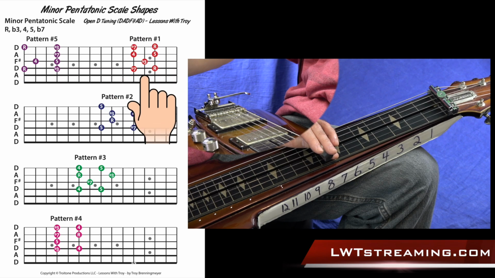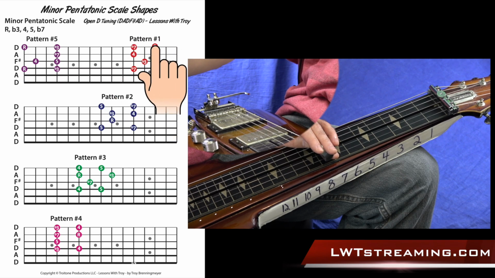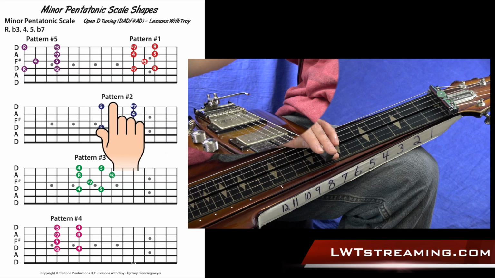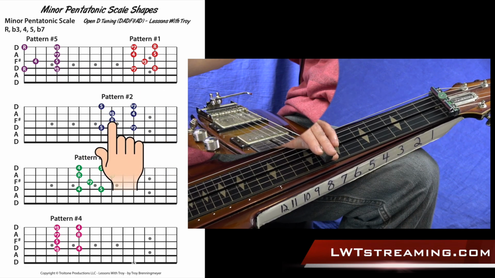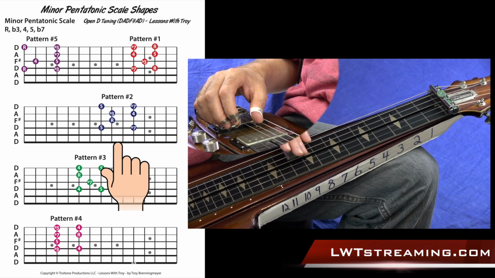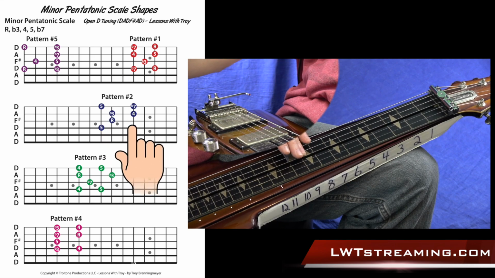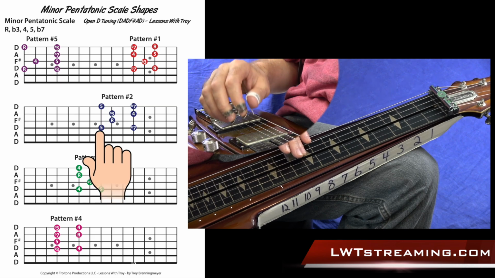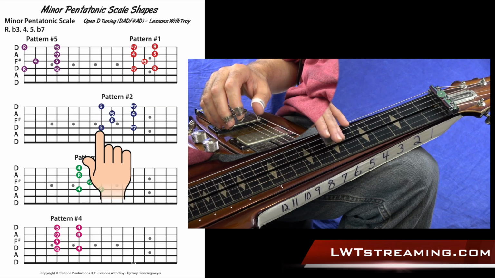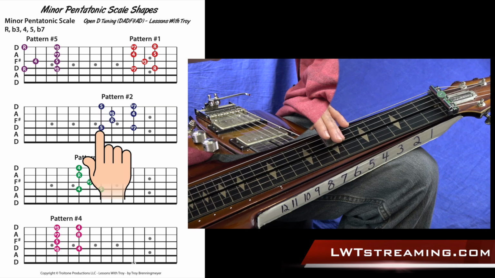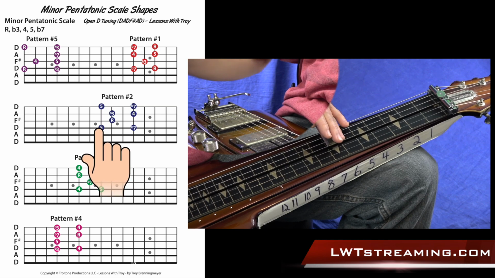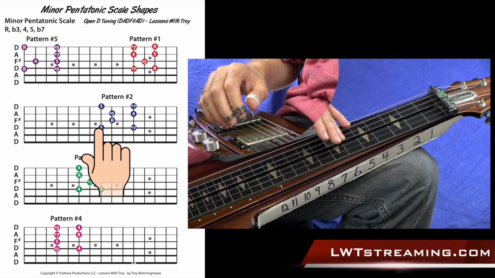So in pattern 1, our root note was on our 1st and our 4th string. Pattern 2, our root note is on our 3rd string. Okay, and then we go down to that flat 7 again on our 10th fret, 4th string, and then the 5th of our scale on our 7th fret.